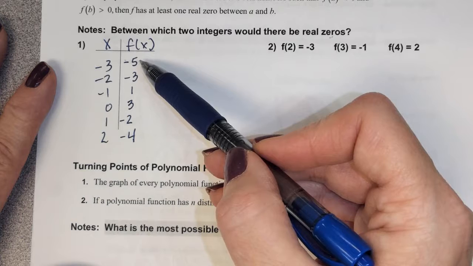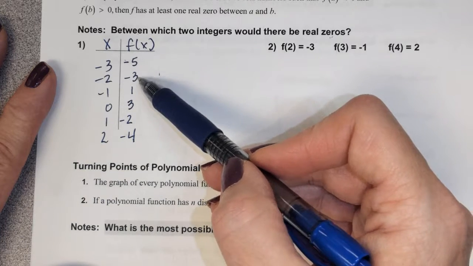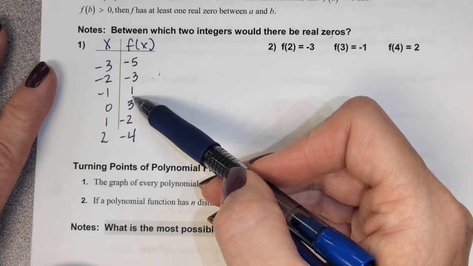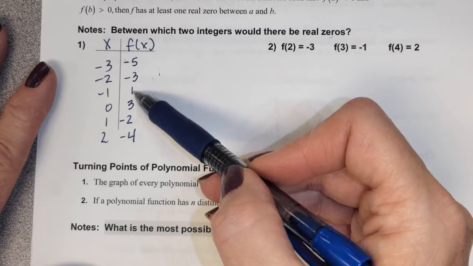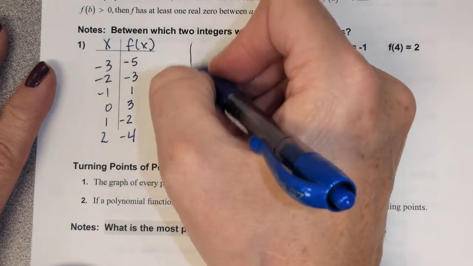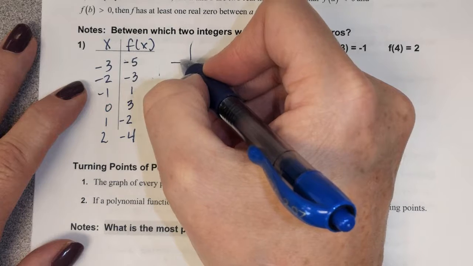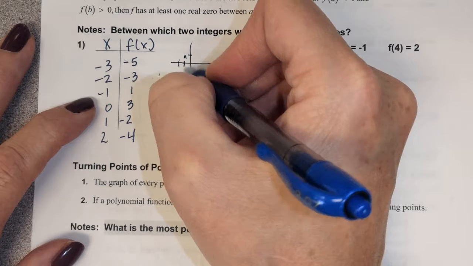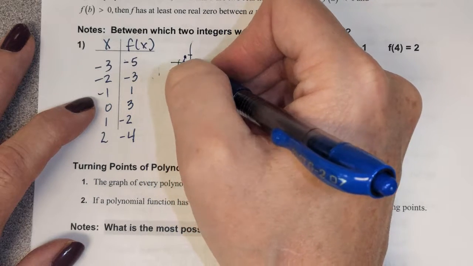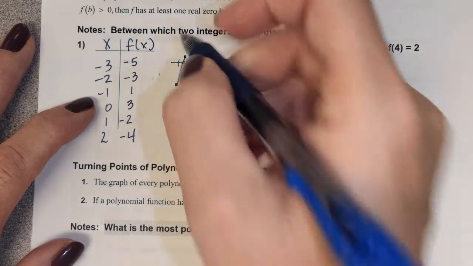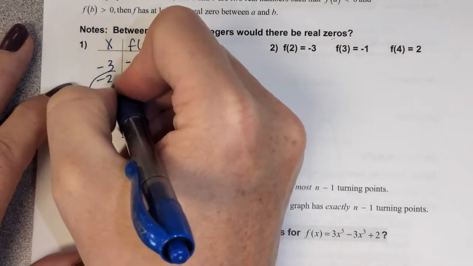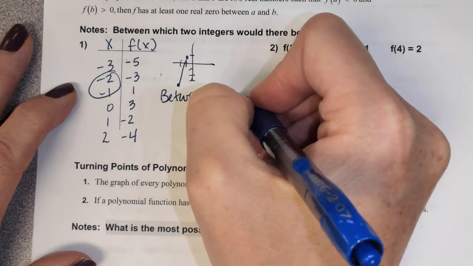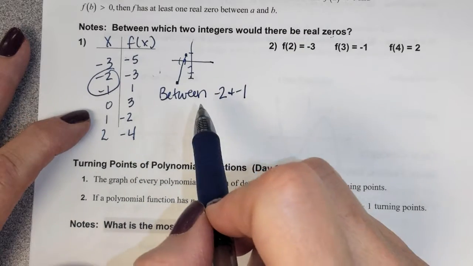Look at these y values. -5, -3, 1. What would have to happen in between here? We'd have to cross what? 0, right? Wouldn't there have to be a 0 in between here if I have a y value? Think about it, guys. I have a point -2, -3 right here. Then I have a point -1, 1. If I connect those dots, don't I have to have a 0 in between there? See what I'm saying? So right here, between -2 and -1, we would have to have a 0.